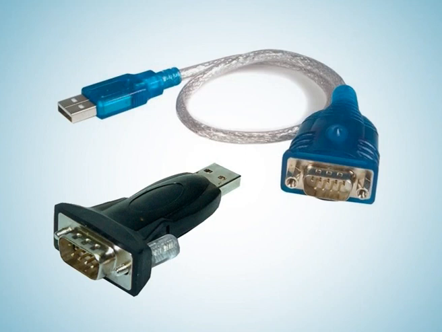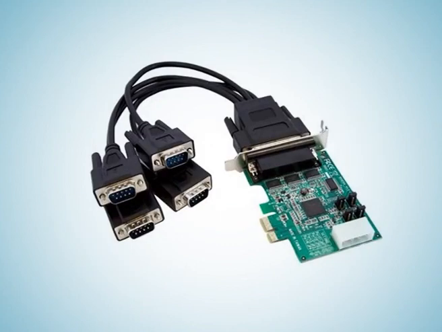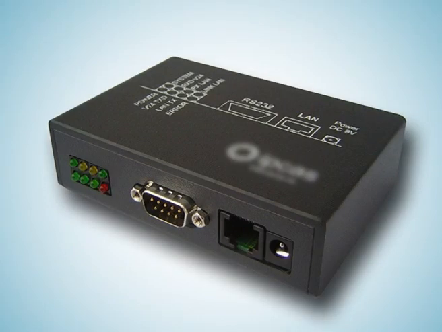Many computers do not come equipped with RS-232 ports and must use either an external USB to RS-232 converter or an internal expansion card with one or more serial ports to connect to RS-232 peripherals. Nevertheless, RS-232 devices are still used, especially in industrial machines, networking equipment and scientific instruments.